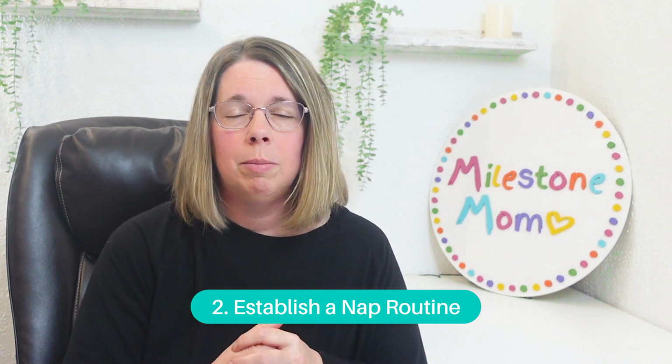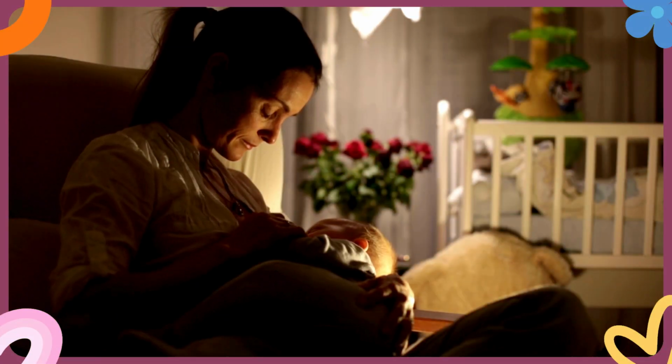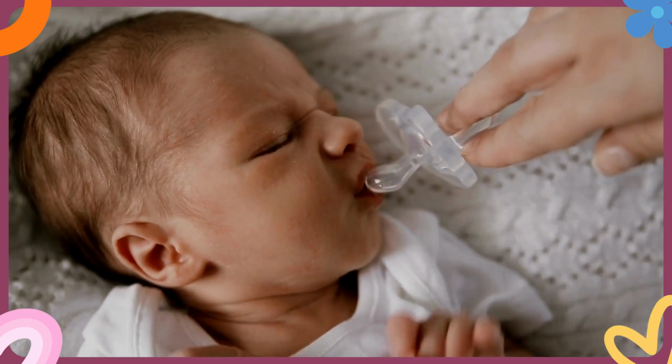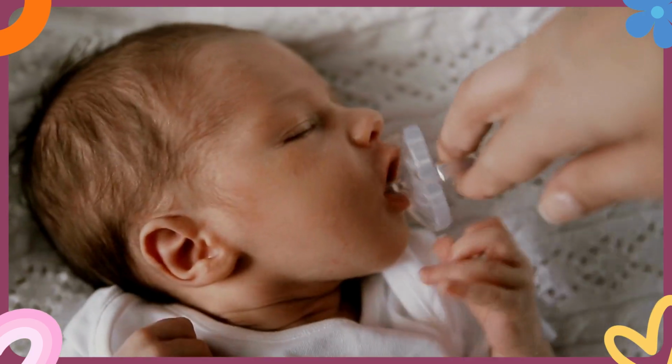Make sure you're establishing a nap time routine. Again, this is just as important as a bedtime routine. This can help your baby prepare for nighttime sleep. A nap routine can cue your baby that it's time to rest during the day. A consistent routine such as reading a book, dimming the lights, and offering a pacifier, if your baby takes a pacifier, can signal to your baby that nap time is approaching.